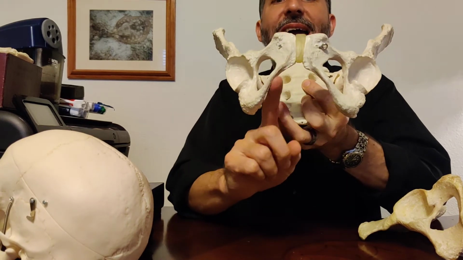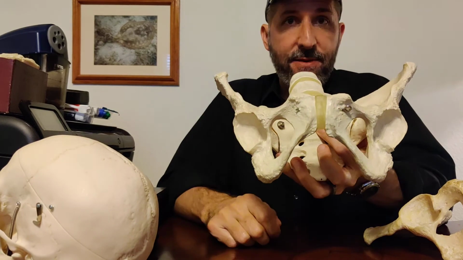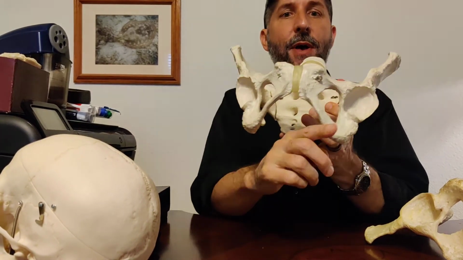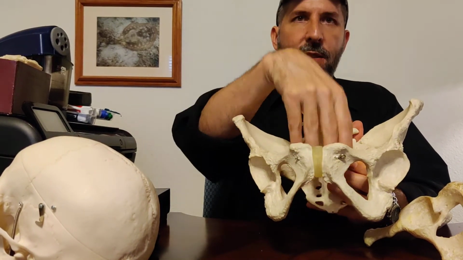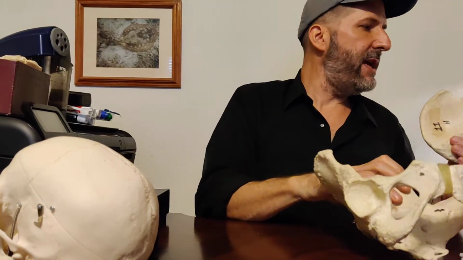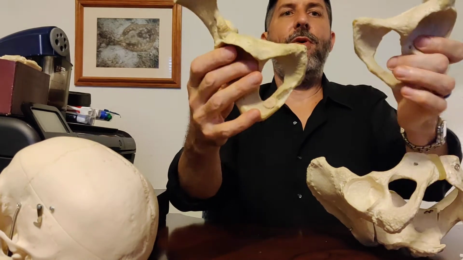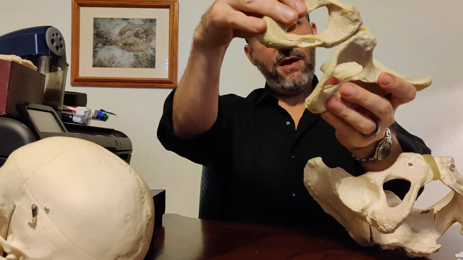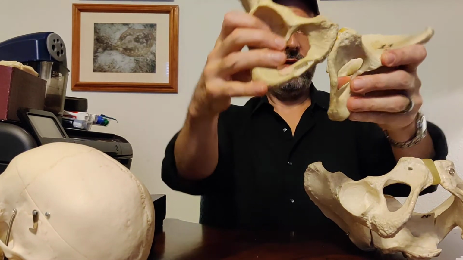Why? If this angle is greater than 90 degrees, it's a female. If it's less than 90 degrees, it's a male. Notice this is bigger than 90 degrees. This is a female pelvis. She has wider hips. Why? To facilitate childbirth, for the head and the body to drop down. This one that I showed you, even without the pubic symphysis and the sacrum, when I put it together, notice if I put the symphysis there, that angle right here is less than 90 degrees. This is a male. That would be that pubic angle.